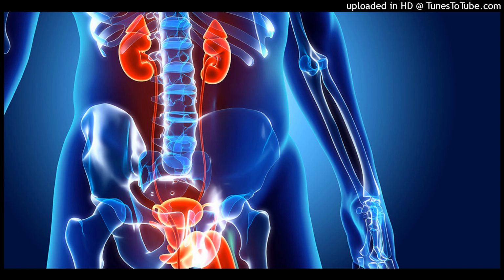Lewis's Medical Surgical Nursing, 11th edition. Chapter 44, Assessment, Urinary System.